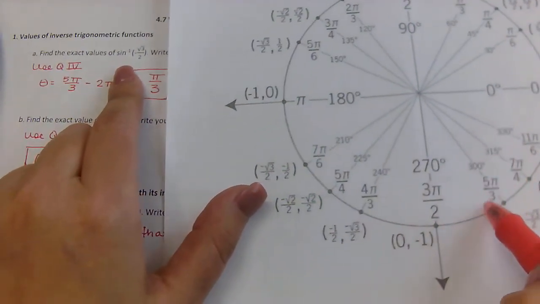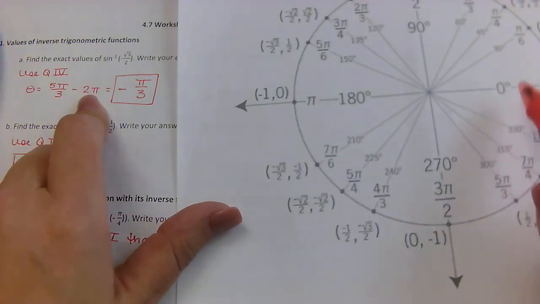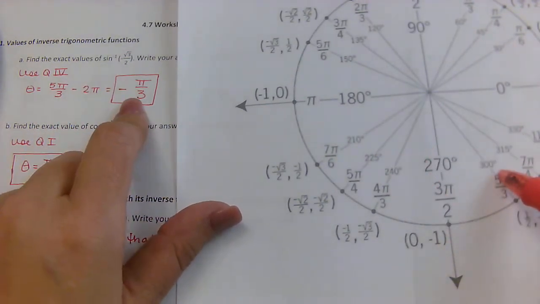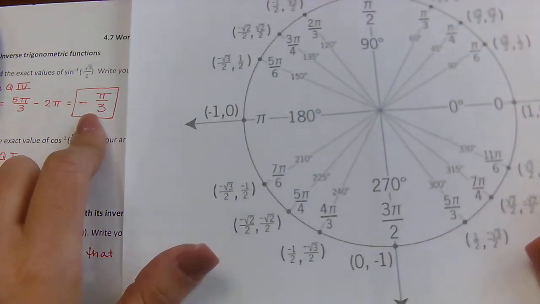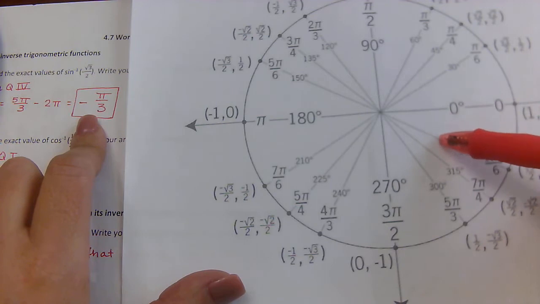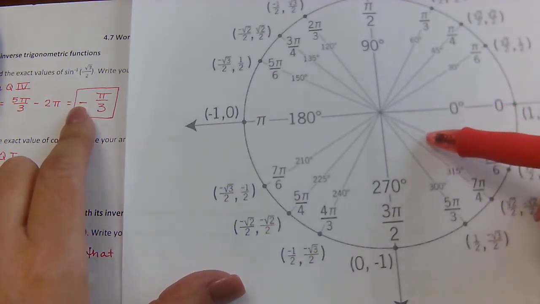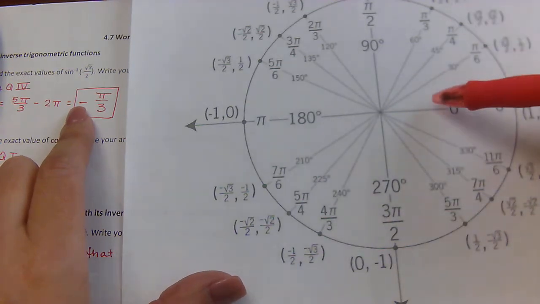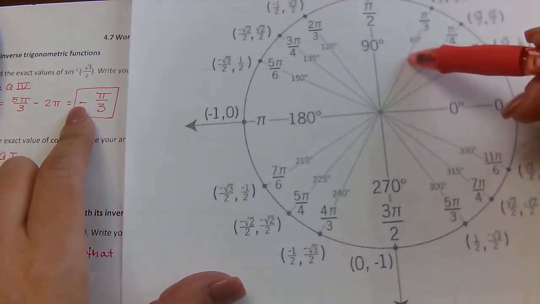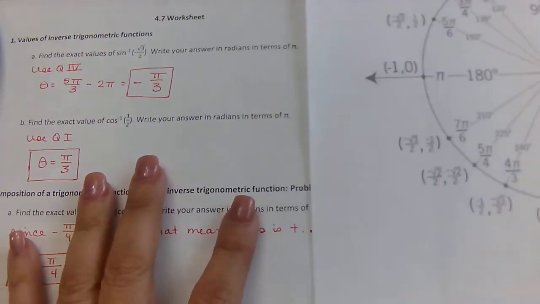So what I did here is I took the 5 pi over 3 and subtracted one entire rotation, which gave me negative pi over 3. Another way you can look at it is that this is talking about the negative direction, so that would be our negative, and we went 1, 2, 3 lines, and if we go up 1, 2, 3, there's my pi over 3. So you can do it either way.